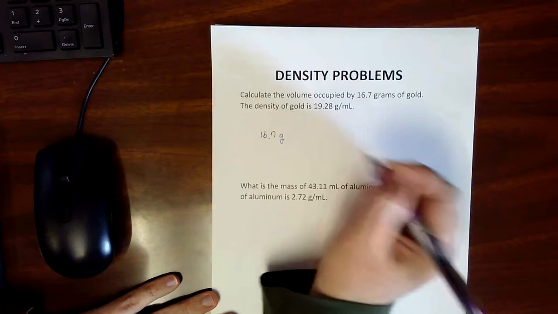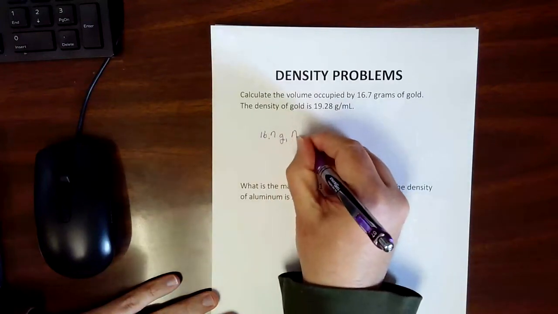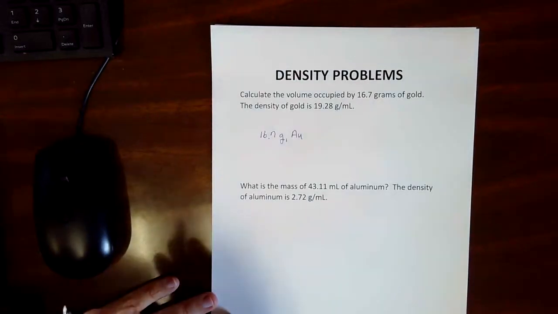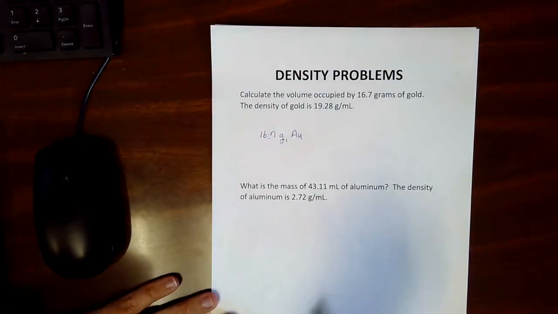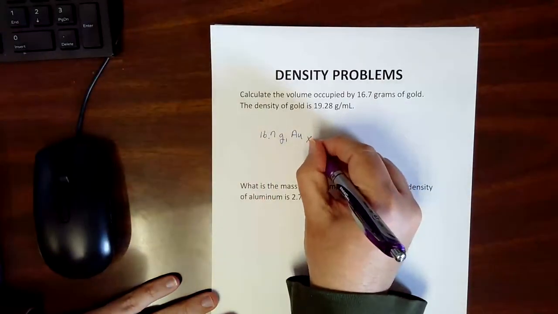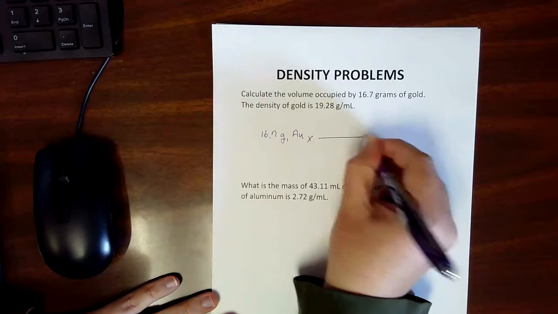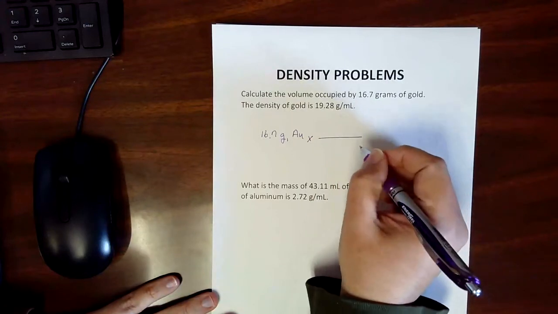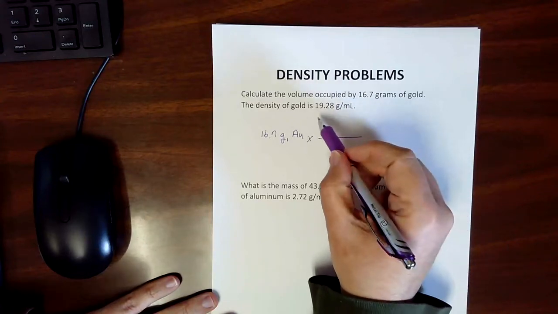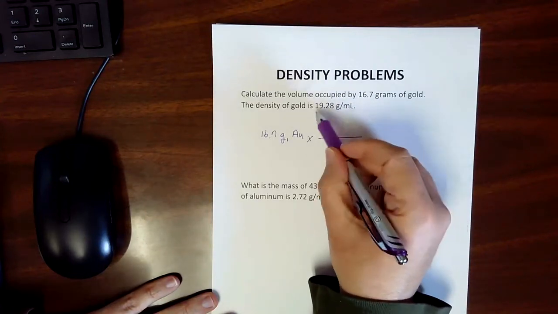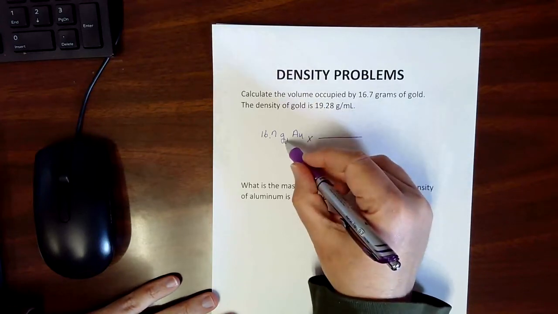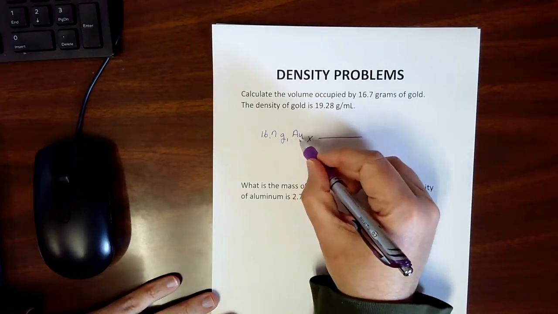16.7 grams, and we have grams of gold, so it's always a good idea to list as much information in the units as you can. So we have 16.7 grams of gold, and then we multiply by a unit, a conversion, or an equivalent statement. In this case, the equivalent statement or conversion that we're going to use is the density, which is 19.28 grams per milliliter.